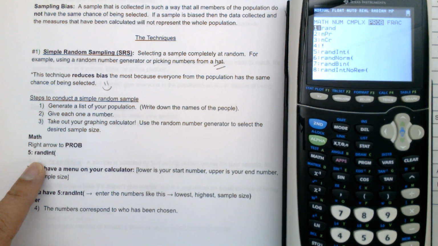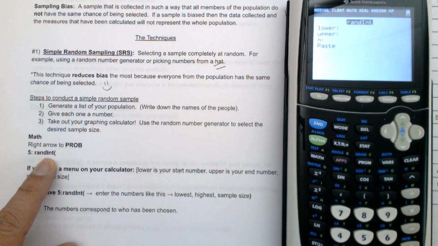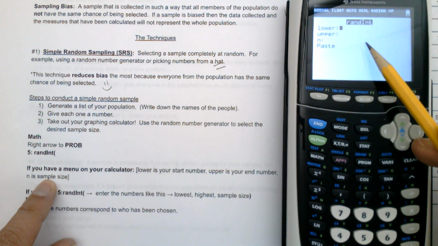All right, we're going to try to find 5, which is called randint. This means random integers. This is going to help us choose our 4 people. So we're going to go down to 5. You can either press 5 or go down to 5 and press enter. All right, if you have a menu on your calculator, which we do, this is the menu.